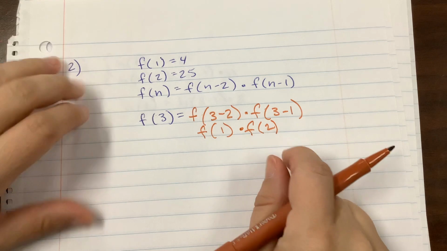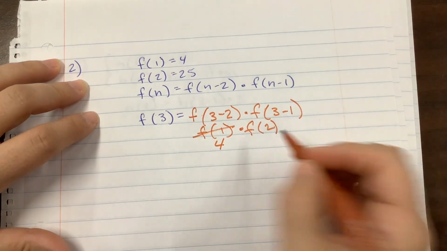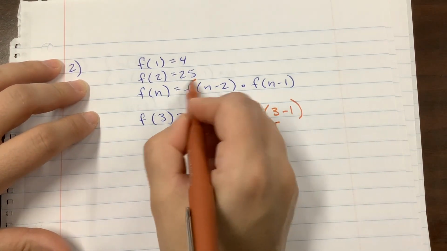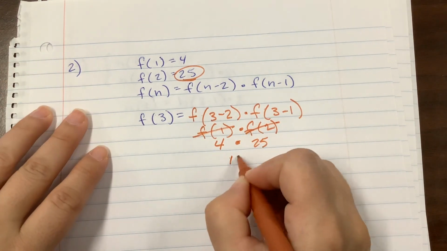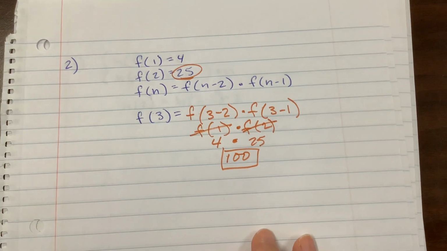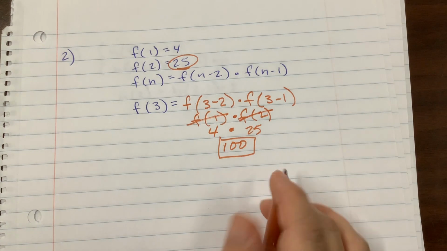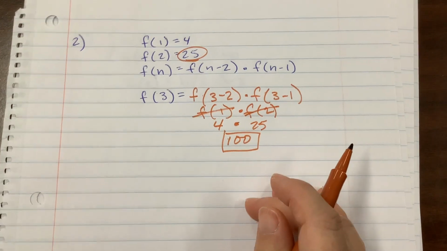So we're going to take these two. Term 1 is 4 times term 2 here is 25. 4 times 25 is 100. So f of 3 is 100. So that answers our question.